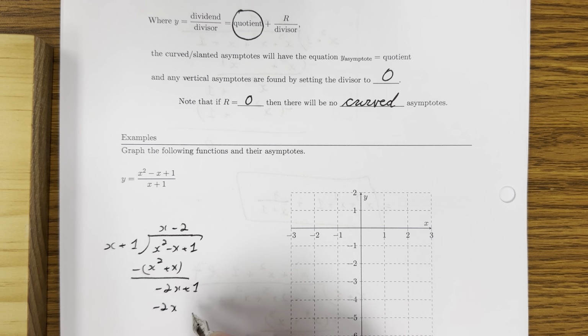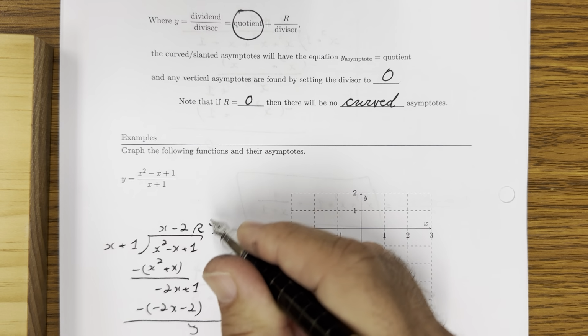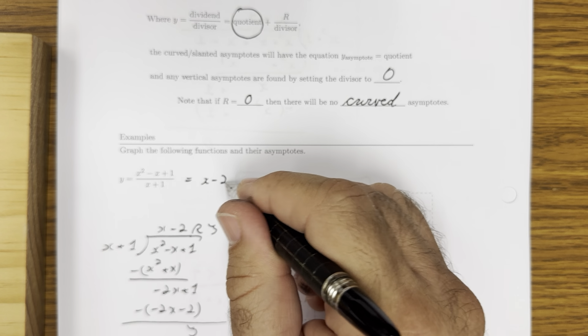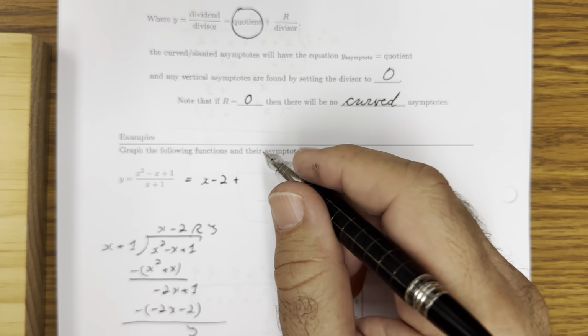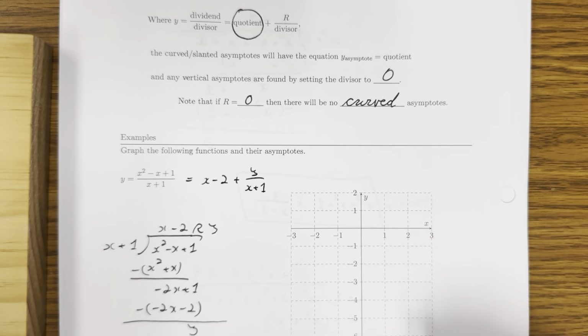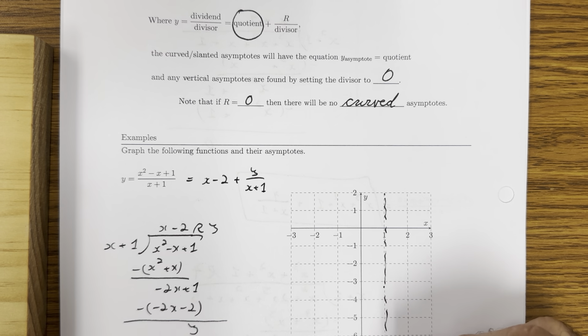So we get negative 2x minus 2. So 1 minus negative 2 minus negative 2 becomes positive 2, so it's the remainder of 3. So this becomes x minus 2 plus 3 over x plus 1. So we do have a vertical asymptote right there at x equals negative 1.